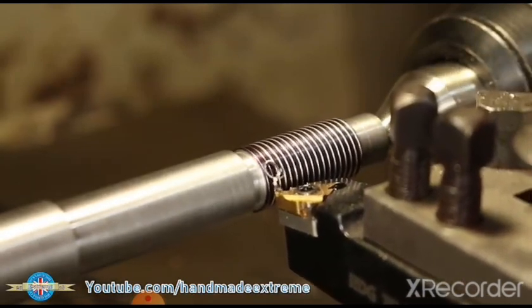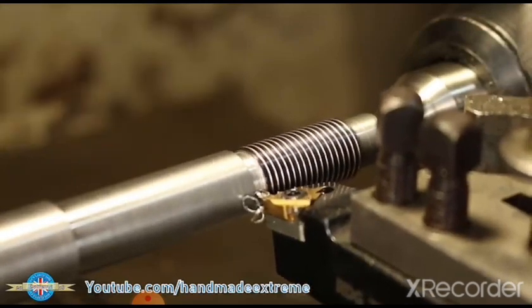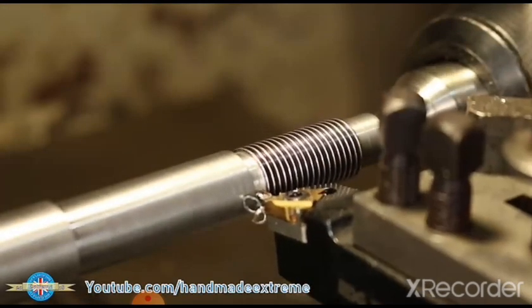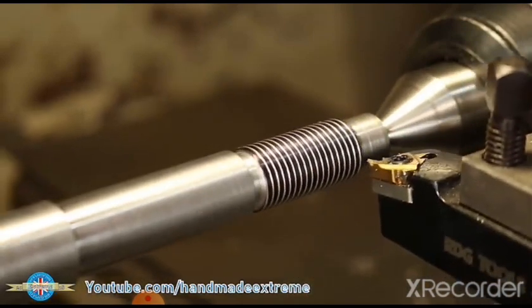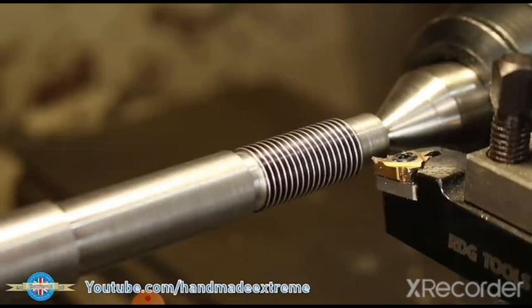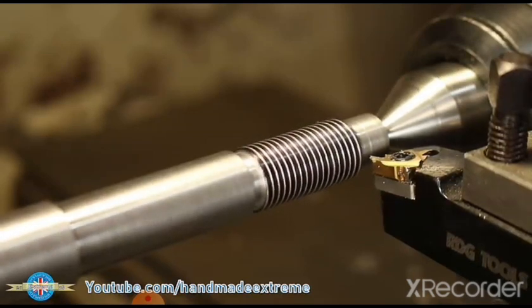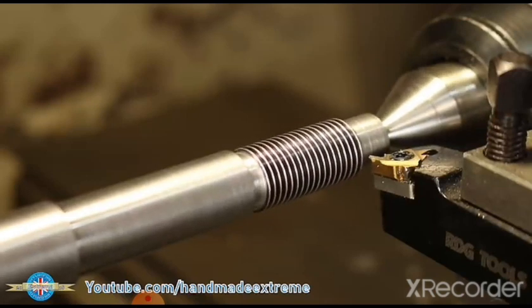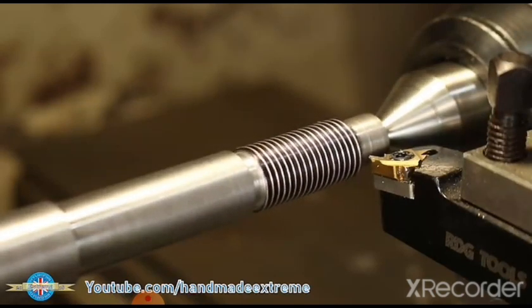To the end, getting ready to pull the half nuts off. Withdraw the tool, bring it back to the start, bring back the depth of cut, so back to 0, and then we'll go in another 1/4 millimeter depth of cut, so that'll take us to 1 millimeter off the diameter.